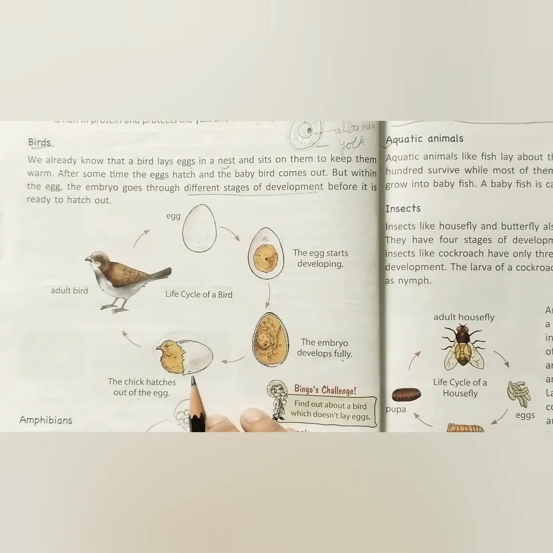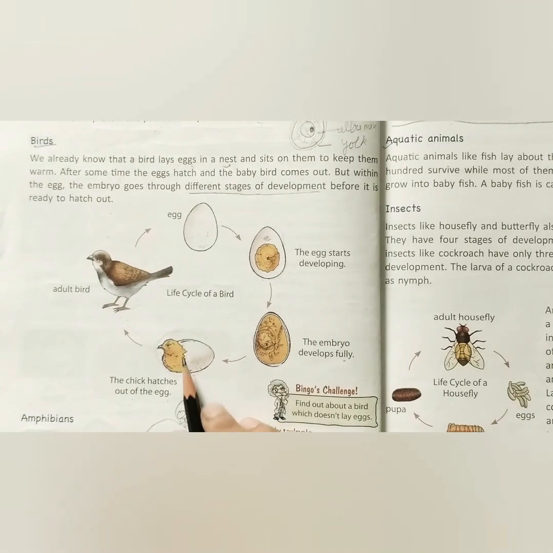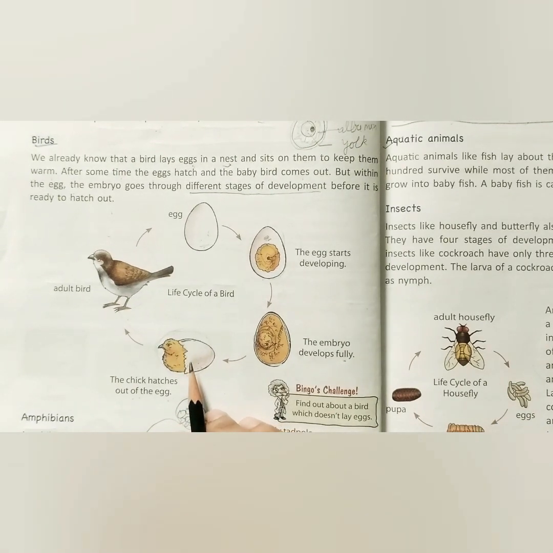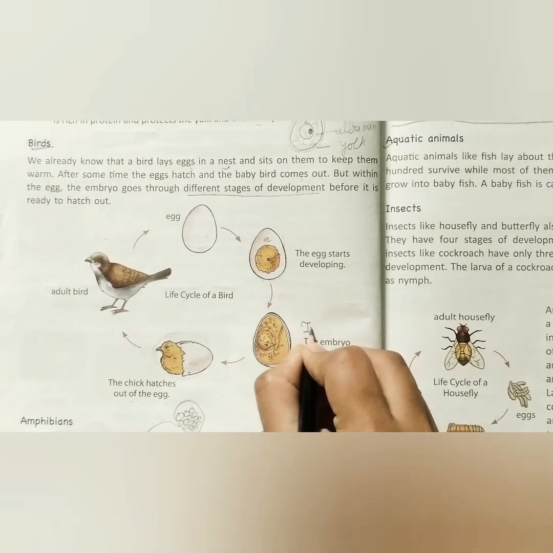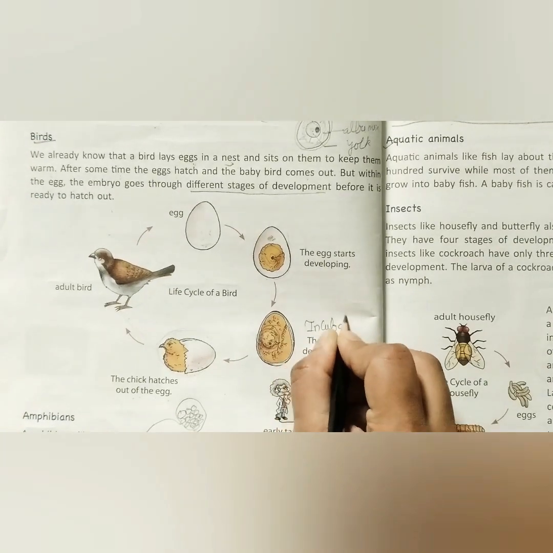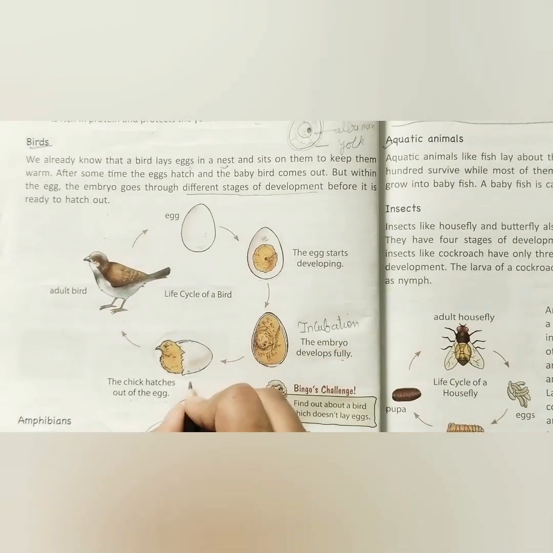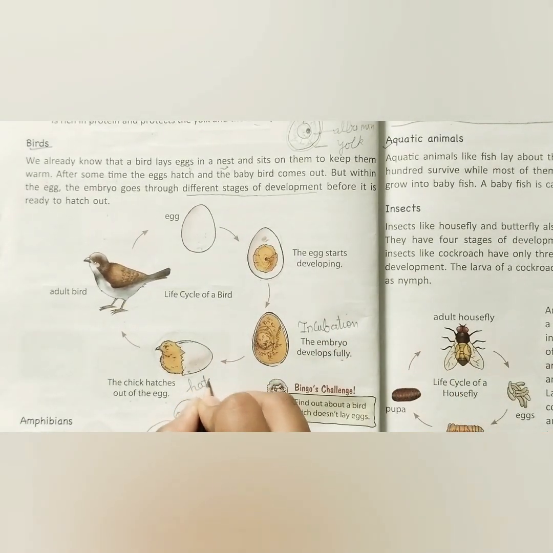Next, after a few days, when the young animal is fully developed, it comes out of the egg by breaking the shell. This is called hatching. This is known as incubation, and this is hatching.